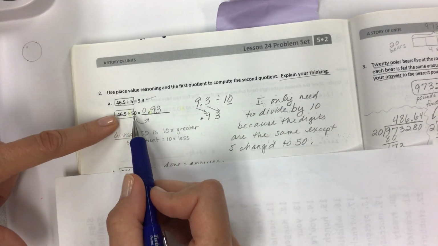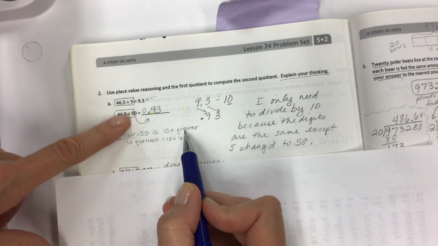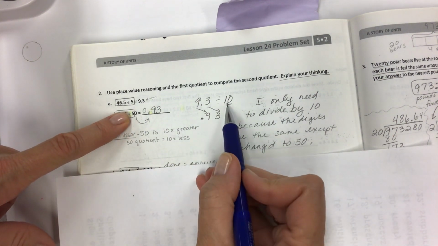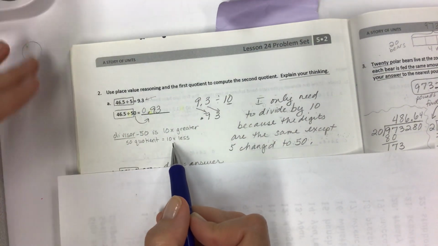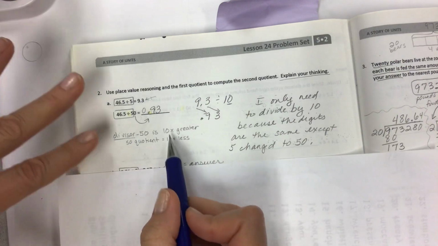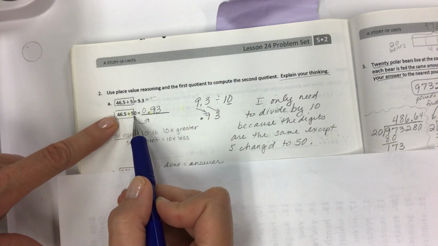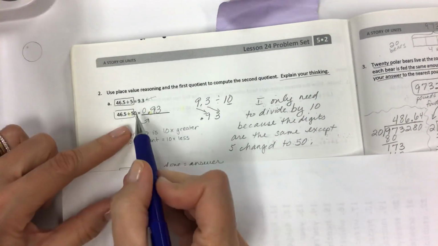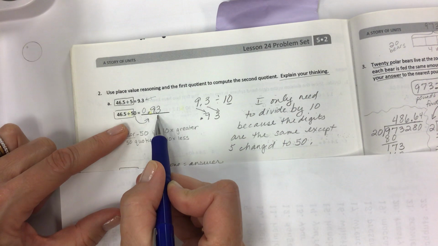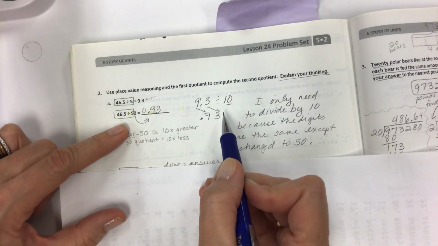Now watch out. This divisor is 10 times greater. Okay, that's where the 10 comes in. So the quotient will be 10 times less. It's just easier to see that, because if you divide this by a bigger number, your answer will be smaller by the same amount. So if this goes up 10 times, this will go down 10 times. So that's where this divide by 10 comes in. Thank you so much.